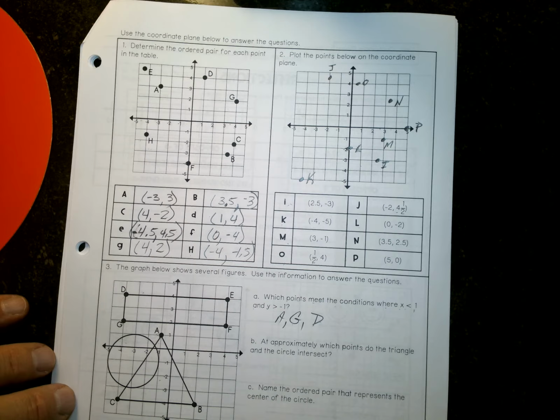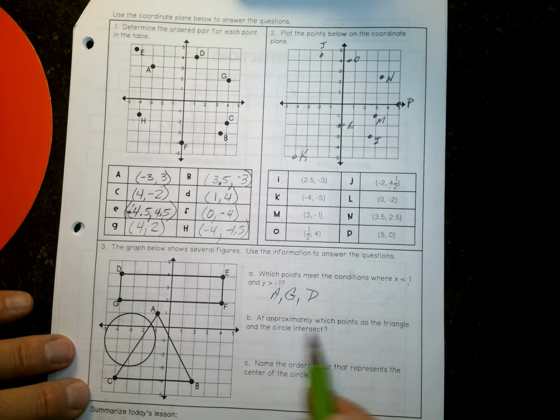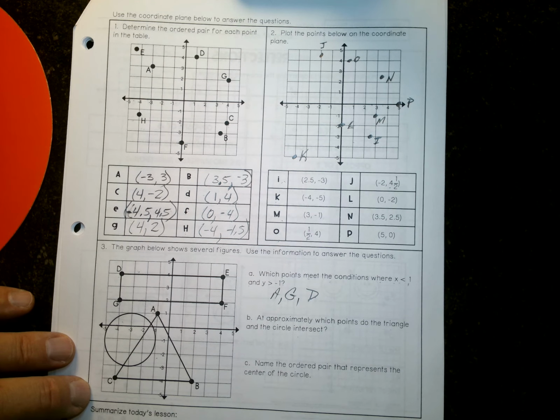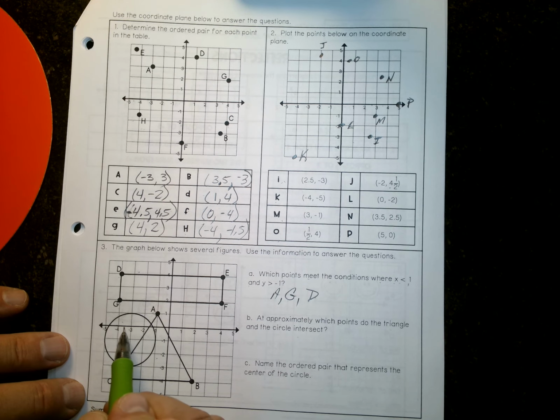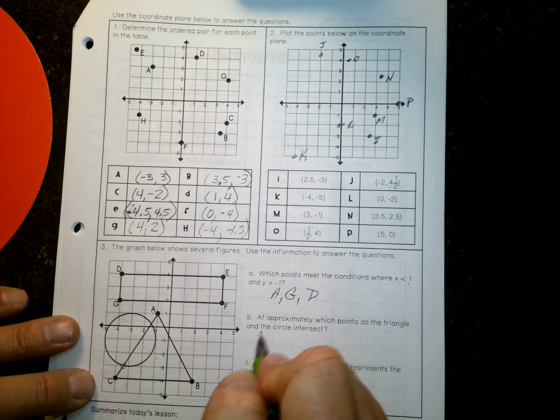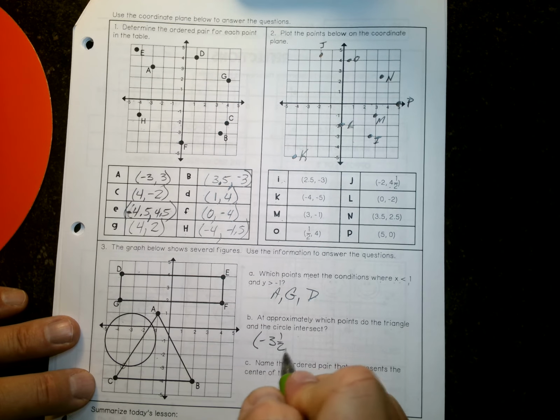Let's take a look at B. At approximately which points do the triangle and the circle intersect? All right, so which points do it? To me, when I look at this point of intersection, I see right here's one. So it would be negative 3.5 and negative 3. So that's one: negative 3.5 and negative 3.